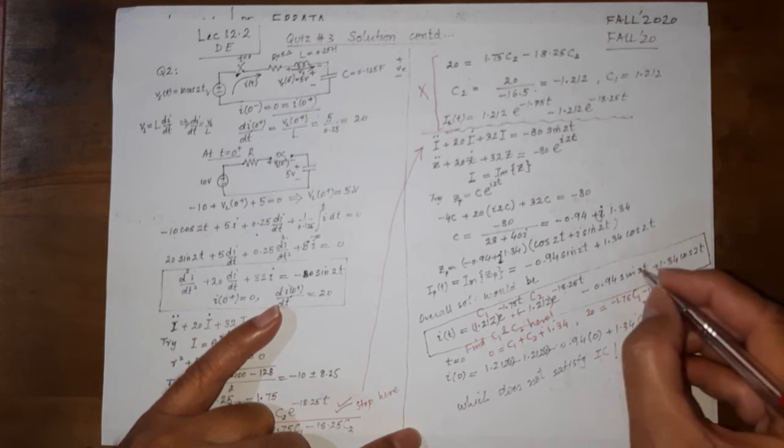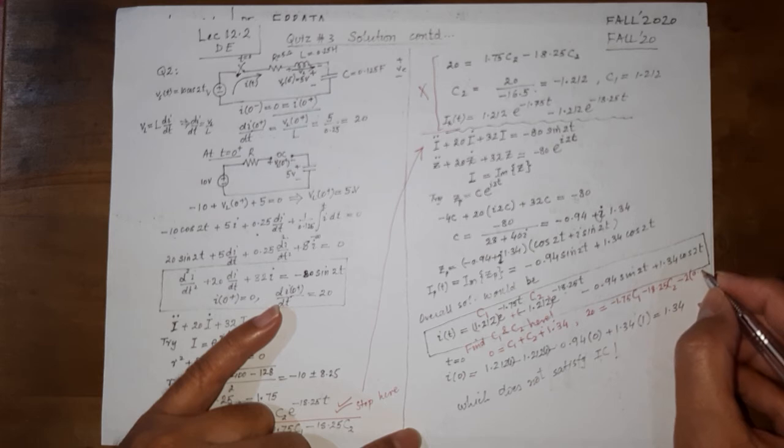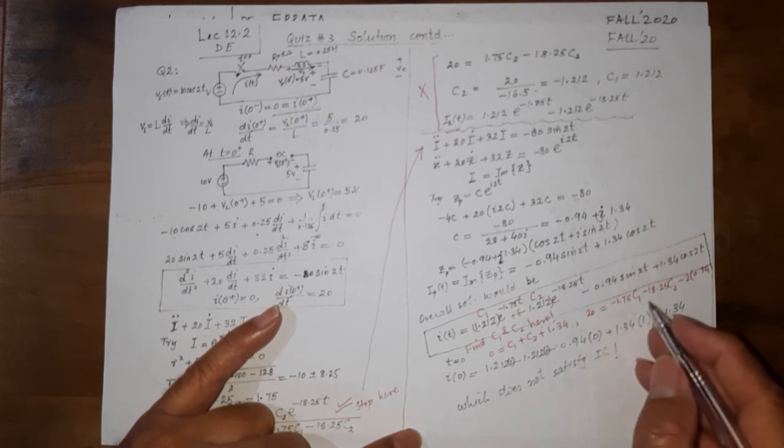minus, so this 2 would be here as well, 2 into 0.94, and the derivative of cos is sine 0 is 0, so that will not play its role in here.